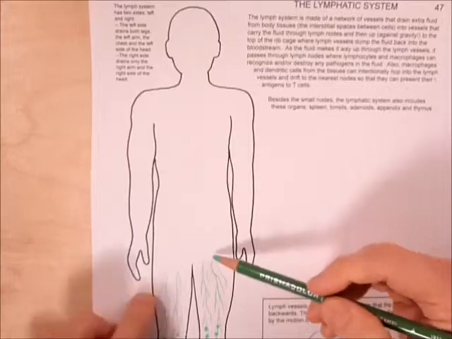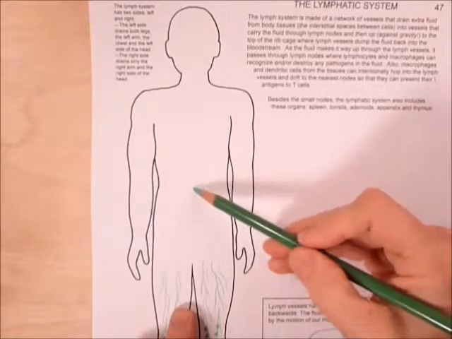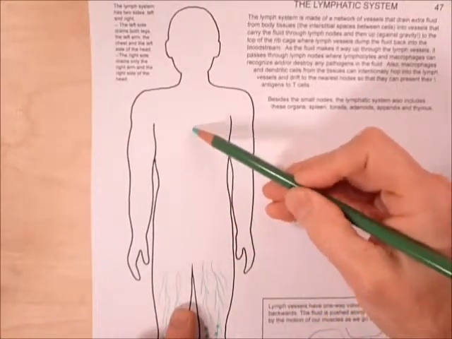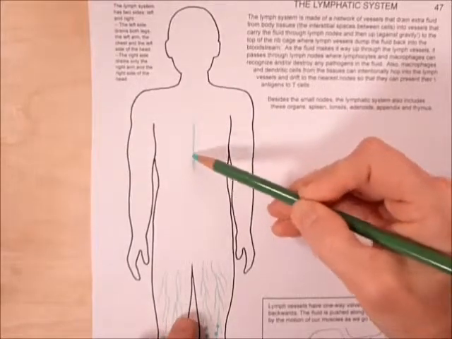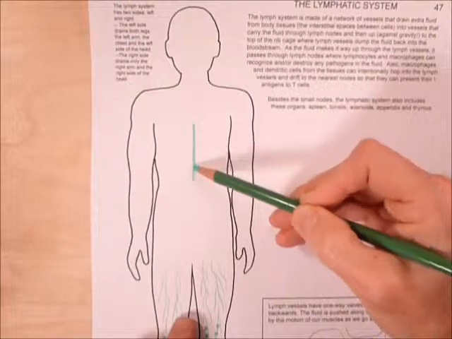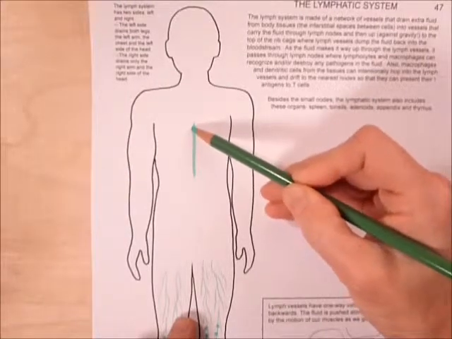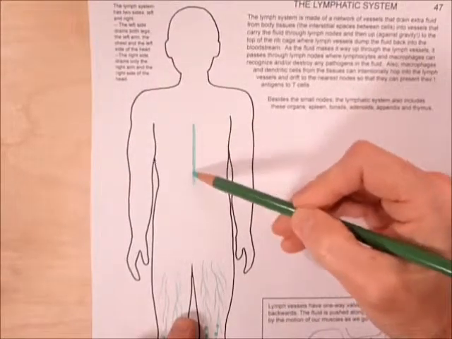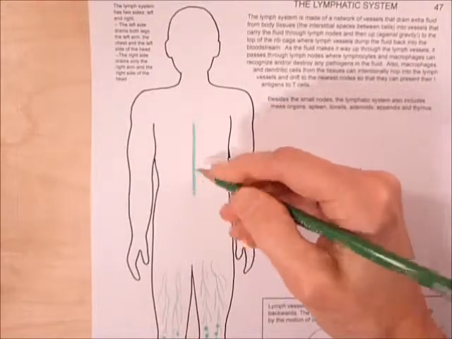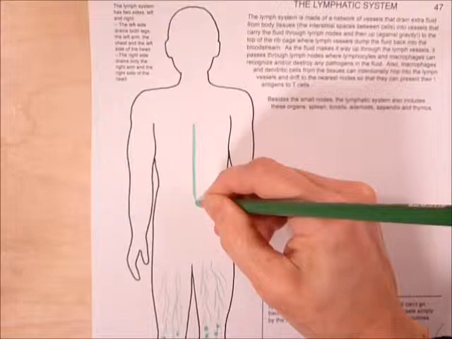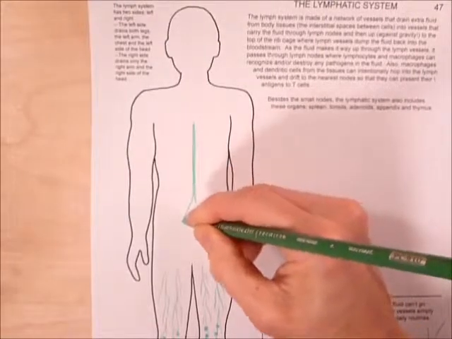Okay, now as we come up here, we're going to see that there's a main duct coming down here like this. This is going to be the main pipeline. This is like the highway. Okay, coming down here. And then it's going to split off. One branch here and one branch here.